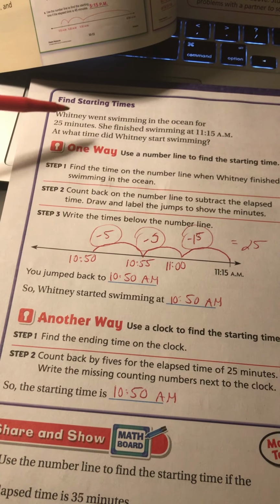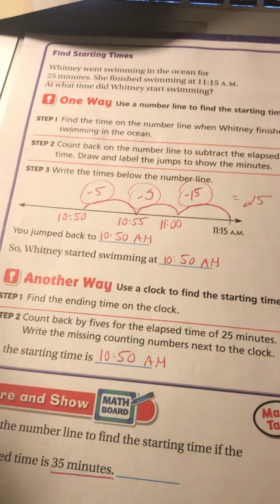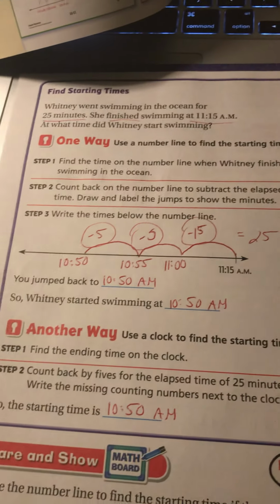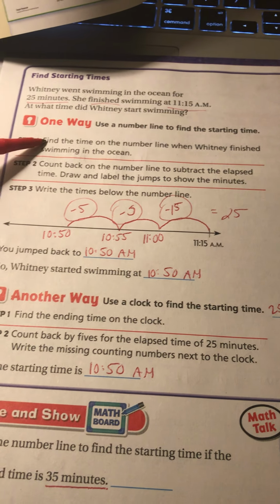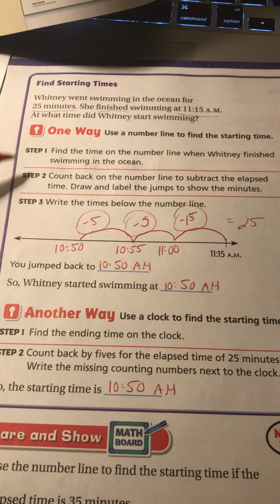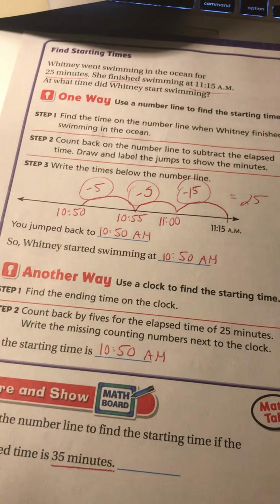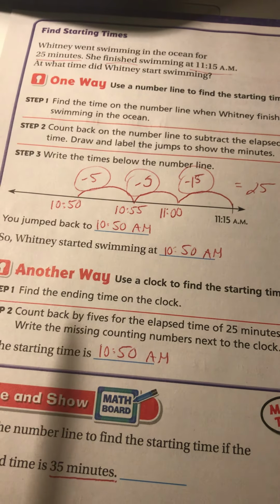All right, finding starting times. Whitney went swimming in the ocean for 25 minutes. She finished swimming at 11:15 a.m. That was her end time. At what time did Whitney start swimming? So we're going to use our number line here, but we're going to work backwards. We only know the end time. We want to find the start time. However, we know that she spent 25 minutes swimming.